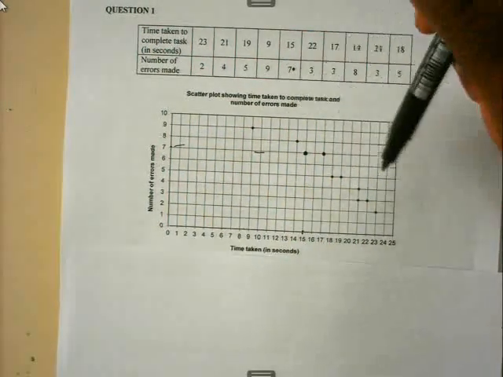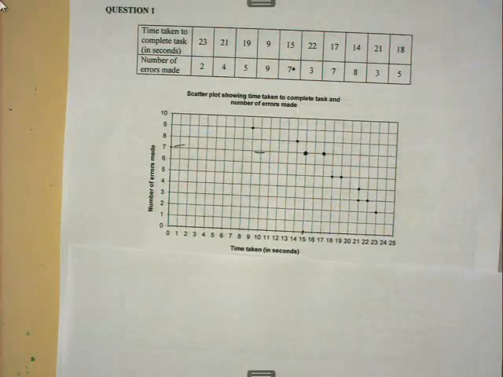Once you have indicated those dots on the Cartesian plane, then we say you have drawn what we call a scatter plot. I hope it's clear with everyone. We have drawn what we call a scatter plot. All you have to do is indicate the dots, the points, on the Cartesian plane.